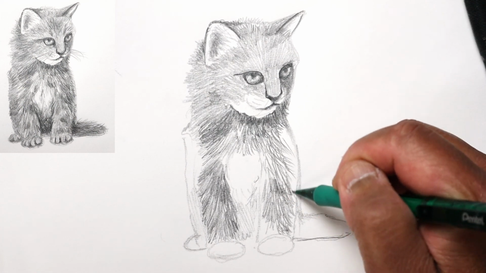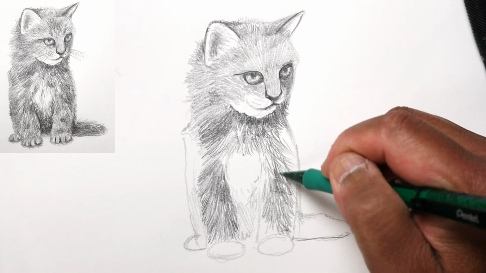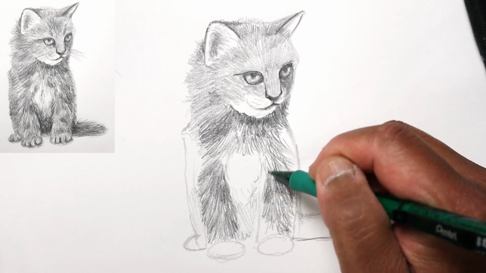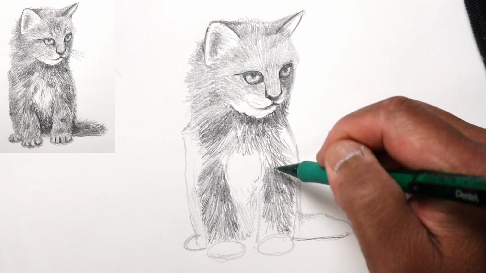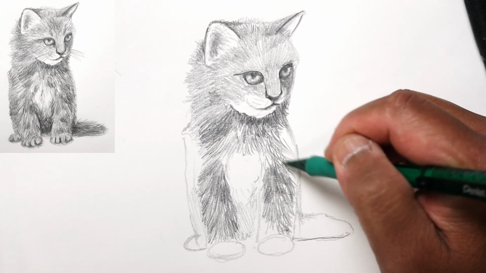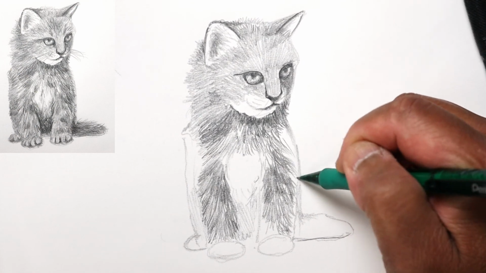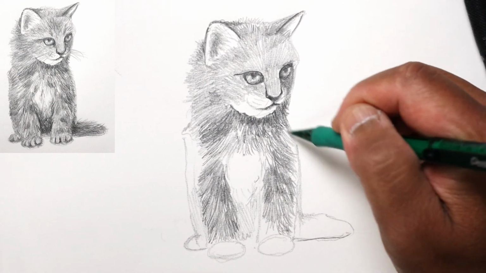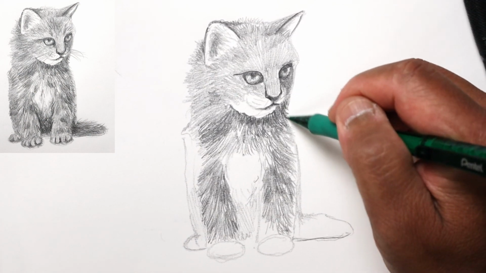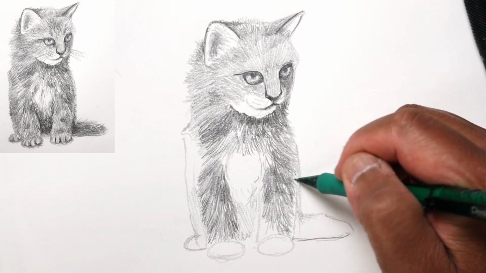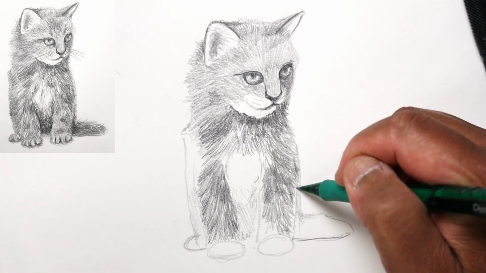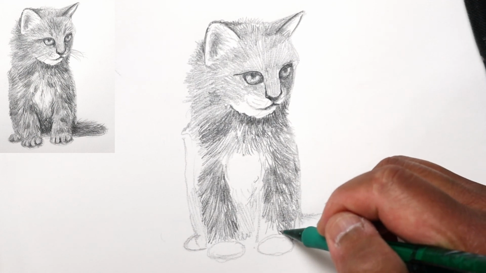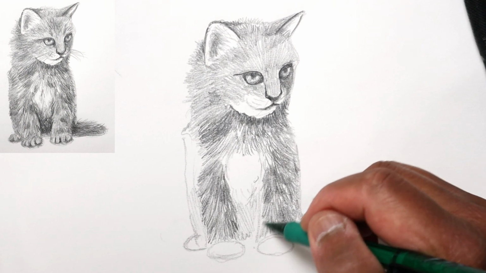Again, varying the pressure just so there's some variety, and it gives it more form as well, because when the hair is on the kitten, it's not laying flat unless, say, the owner just brushed them out, and so everything's even and level and smooth. Otherwise the hair is just going all over the place. So we want to convey that same feeling, alright, by varying the tones. Alright, so just keep going down here.